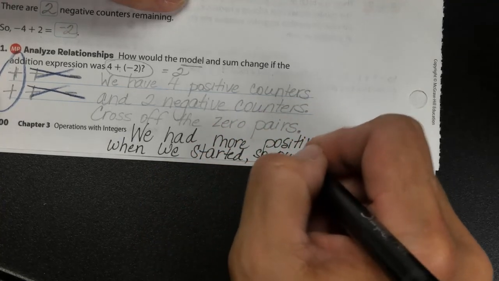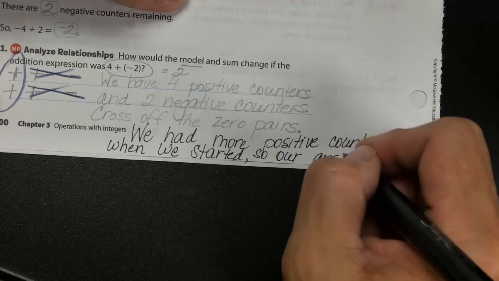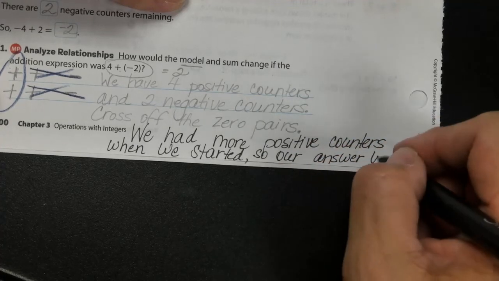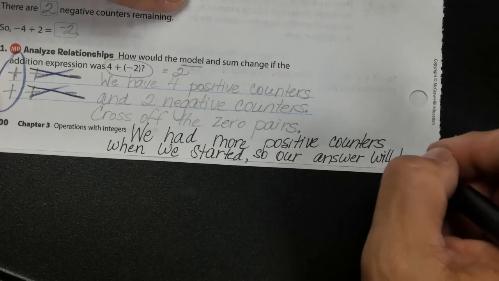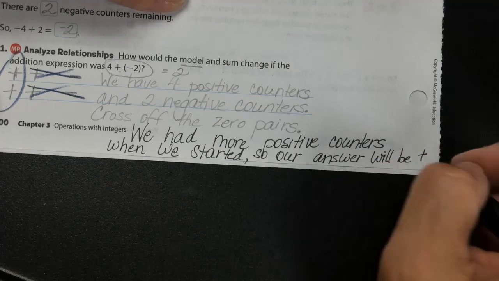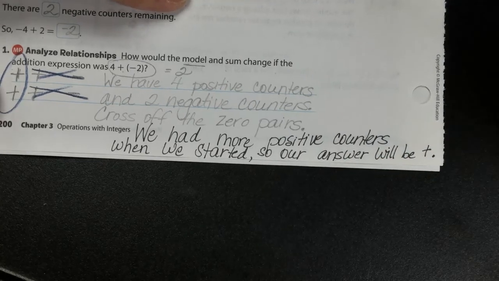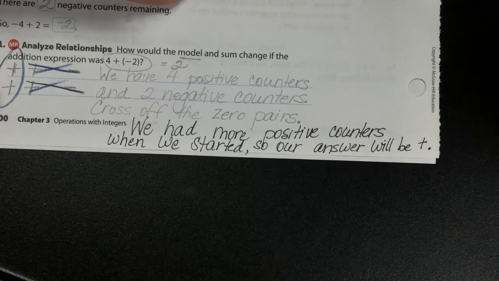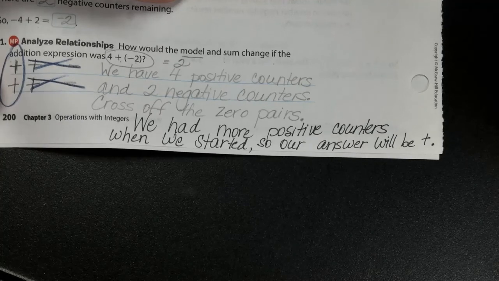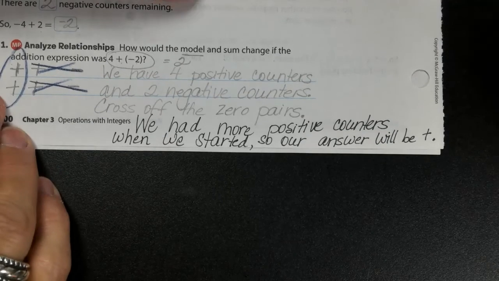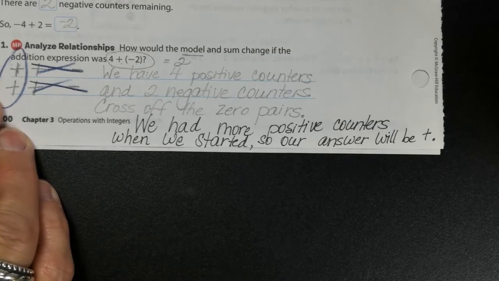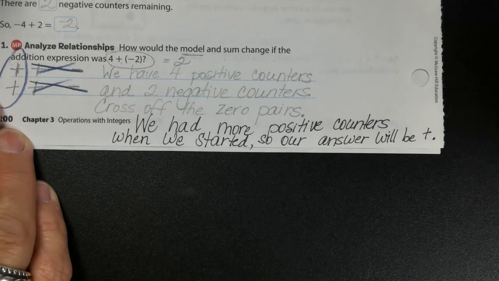So our answer will be, can I just put a plus sign for positive because I ran out of room. Okay. So we had more positive counters when we started, so we know our answer is going to be positive. That's an interesting way of looking at it. Okay. And we'll talk more about this in just a second. But let's look at the next page.